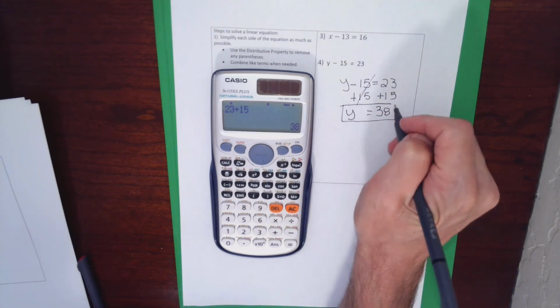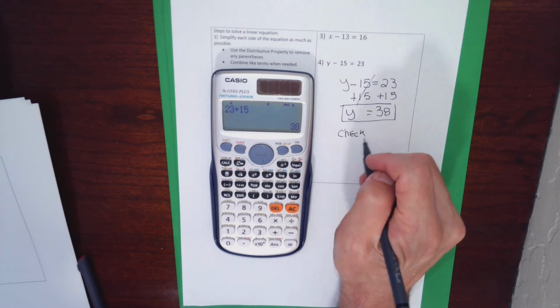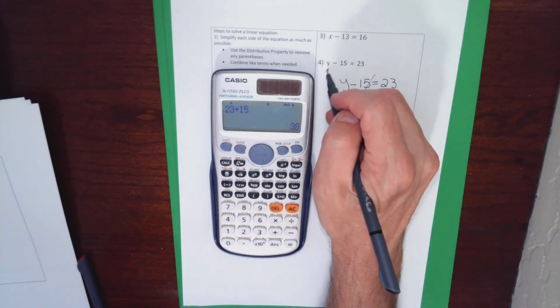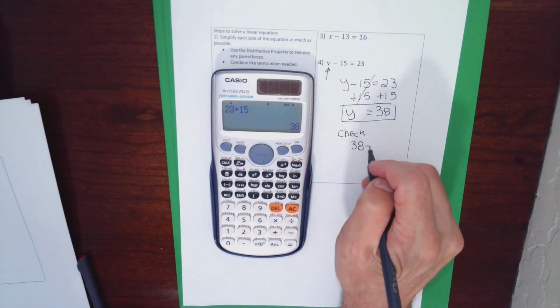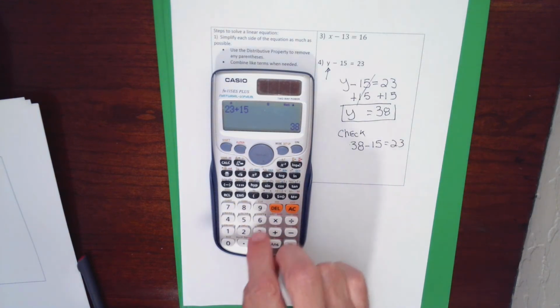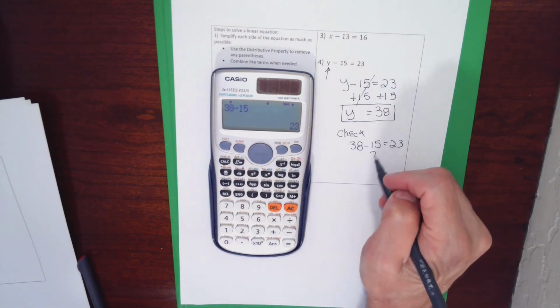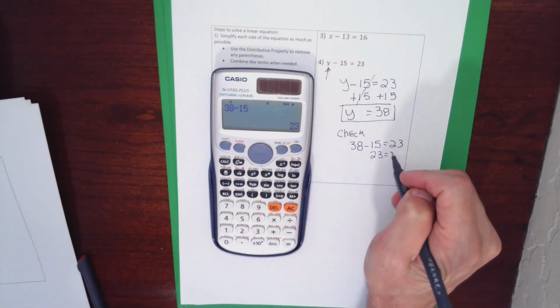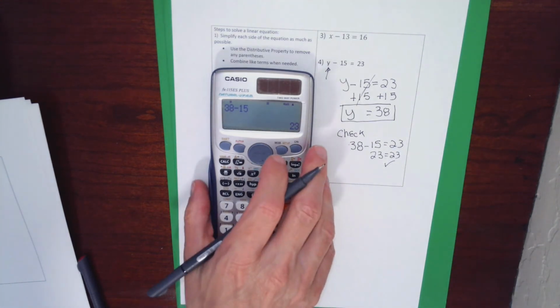The nice thing about this section is I can check every problem so I don't ever have to write down a wrong answer. I'm just going to change the y in the original problem to 38. Simplify to make sure both sides equal the same number. Doesn't matter what number is on each side of the equal sign as long as they're the same.